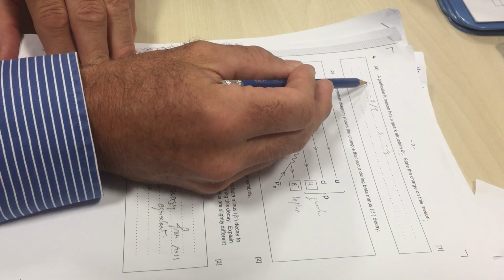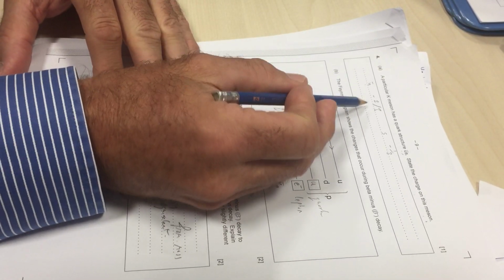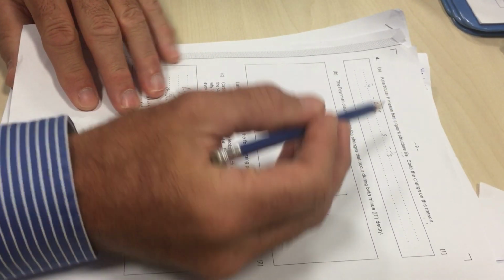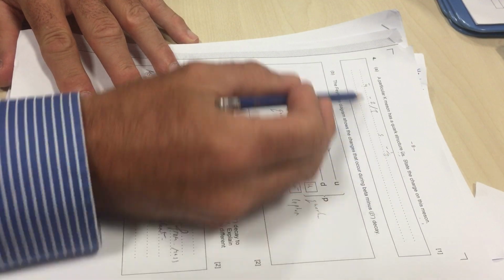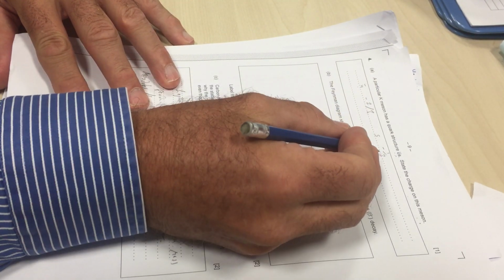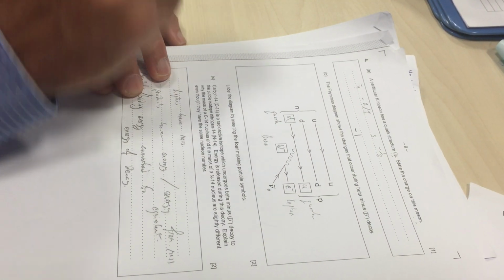So an anti-up quark has to be the opposite, which is minus 2/3. The strange quark is given as just strange value, which is minus 1/3. Add them together, what do we get? Minus 2/3 plus minus 1/3 is going to give you a total of -1.